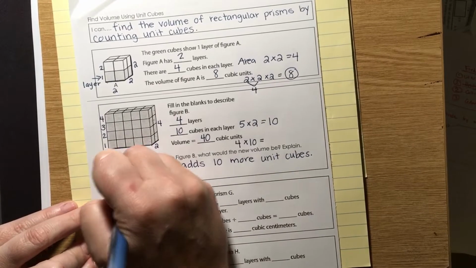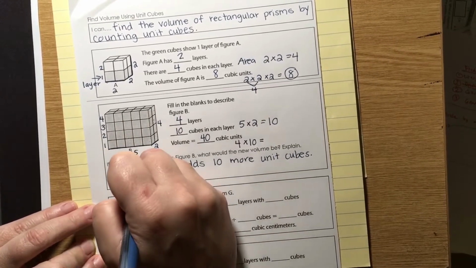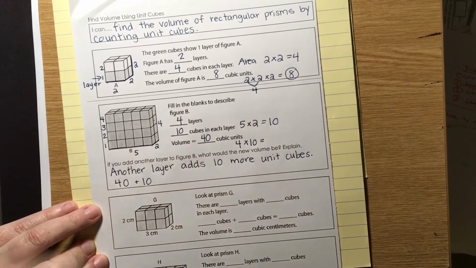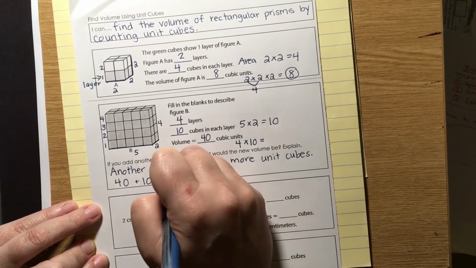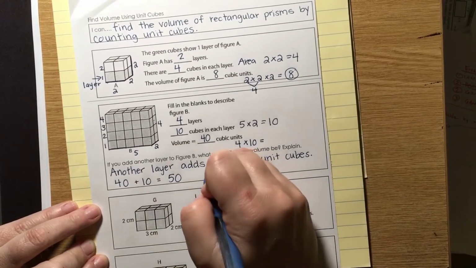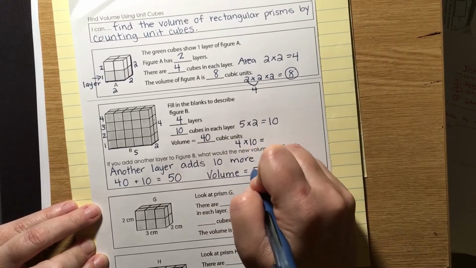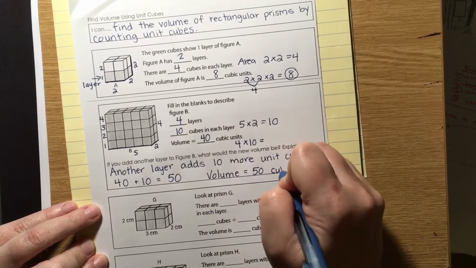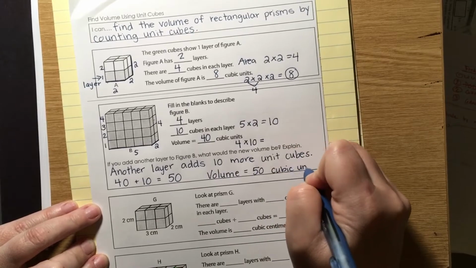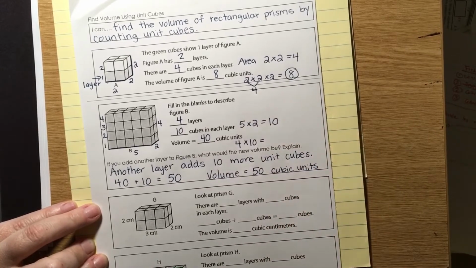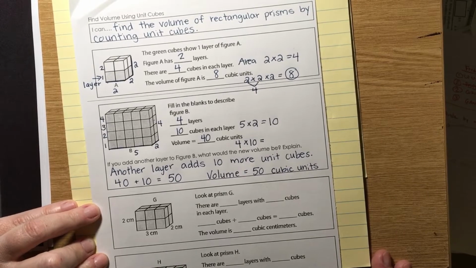So you can take what we already knew, which was 40, add that additional 10 in this next layer that we put on there to get 50. So our new volume of this figure would be 50 cubic units. Take a moment to pause the video if you need to get caught up.